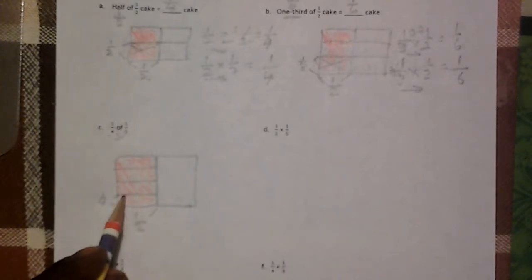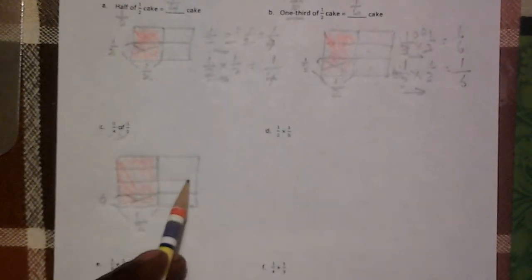Okay? So we need to find this section down here, 1/4 of the whole of 1/2. But we need to find out how many pieces in the whole cake. So we continue our lines across. Like I said, we need to find out how many pieces in the whole thing. So you can do 2 ways. We know we have 1, 2, 3, 4 this way, and 1, 2 across. So 4 times 2 is 8, or we can just count them. 1, 2, 3, 4, 5, 6, 7, 8. But it's just easier to multiply.